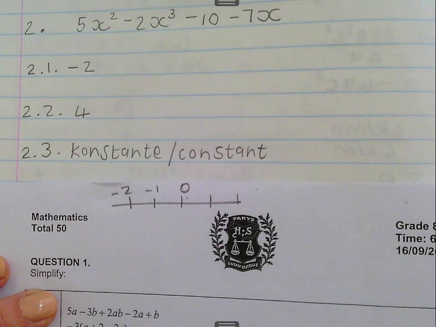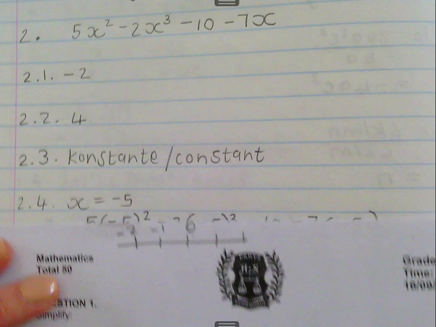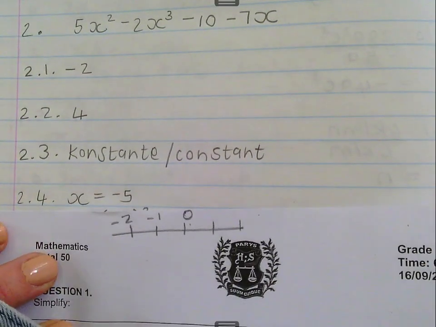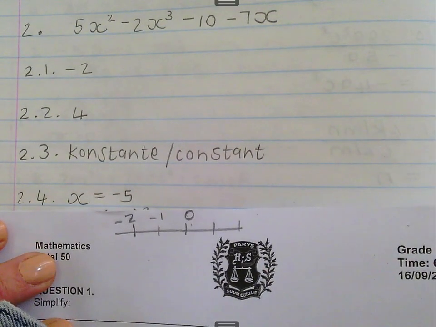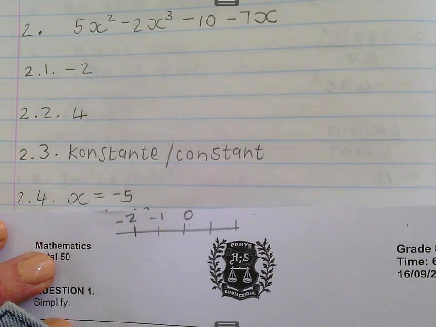If x is equal to -5, calculate the value of the expression. Okay, do you know what type of sum this is? Who knows what you had to do here? What is it called? Substitution. Did you do the substitution? Okay, Calvin, so you are next. You're going to have to help us there.